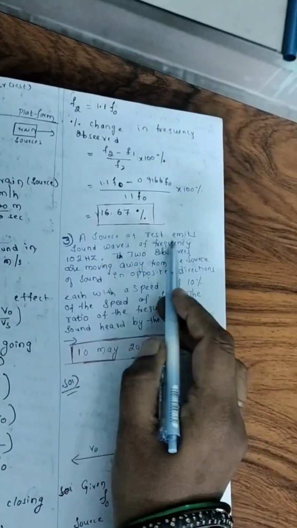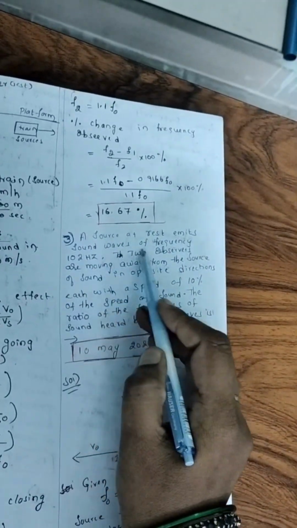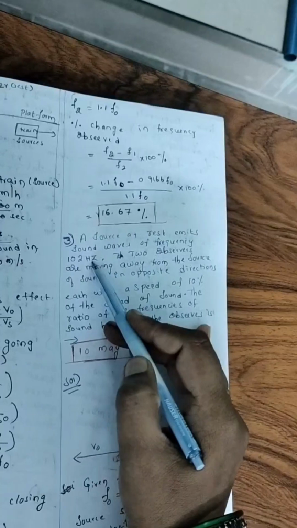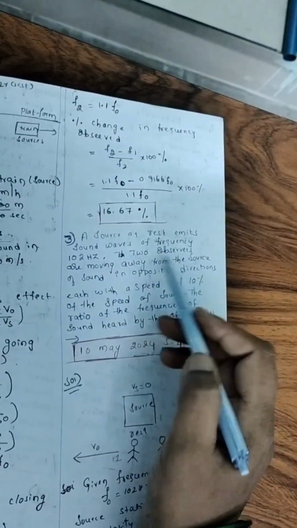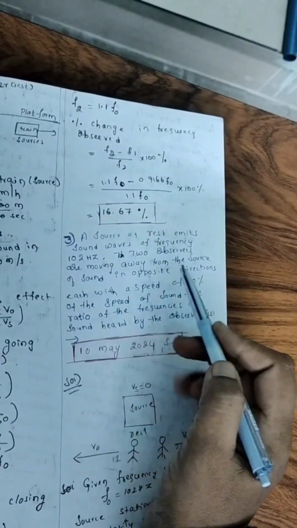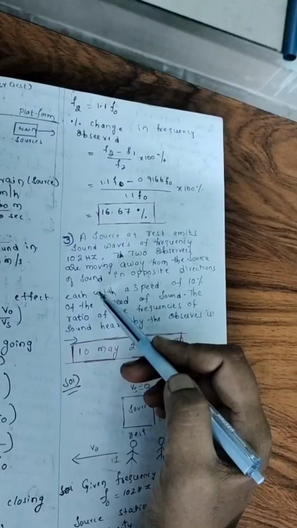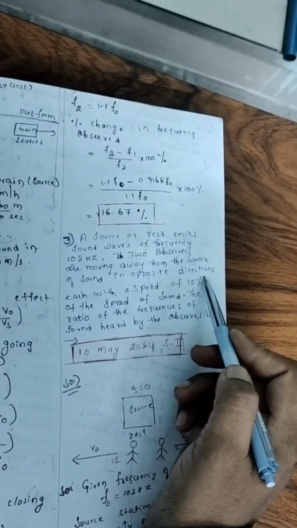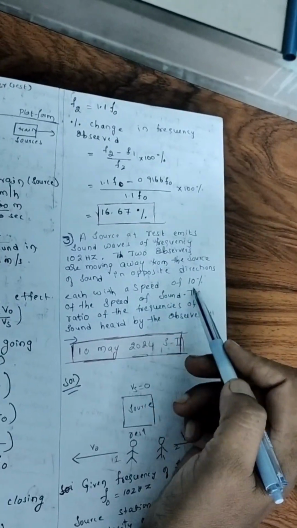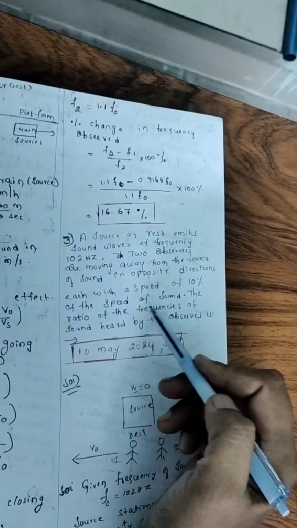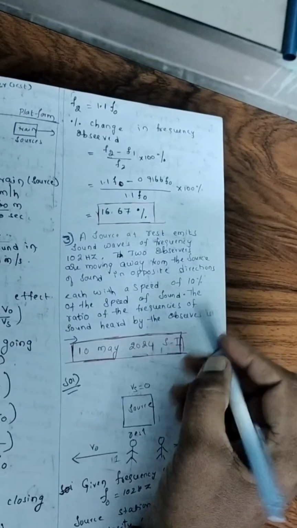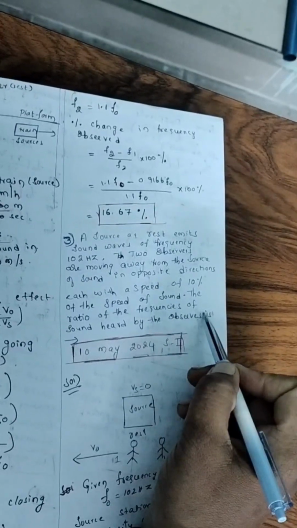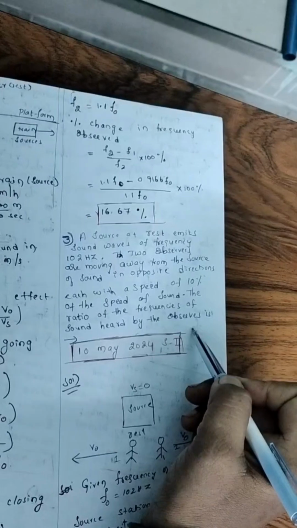Alright. Now next one, asked on 10th May 2024, shift 1. A source at rest emits sound waves of frequency 102 Hz. Two observers are moving away from the source of sound in opposite directions, each with a speed of 10% of the speed of sound. The ratio of frequencies of sound heard by the observers.